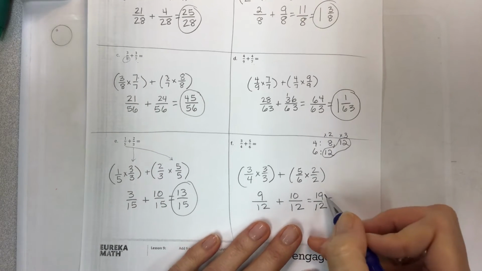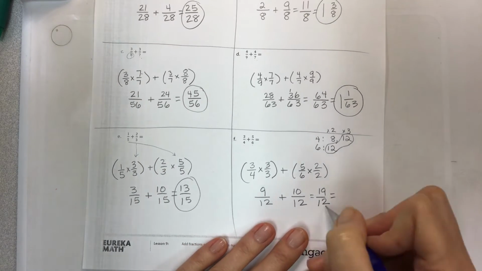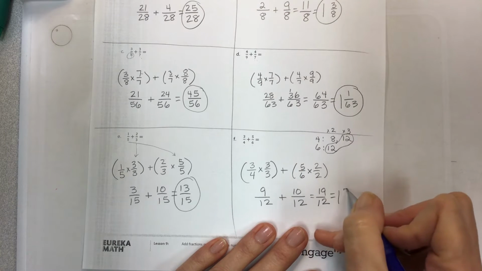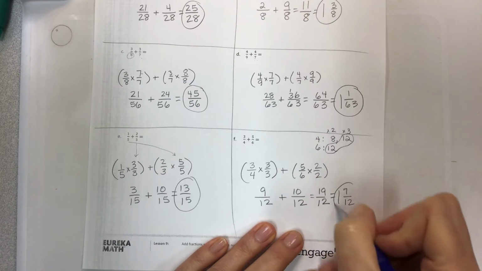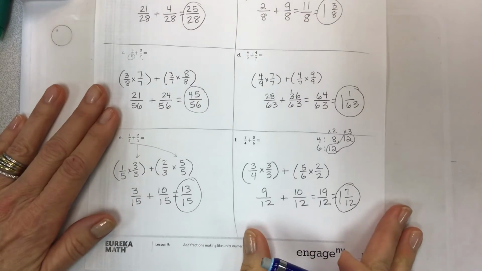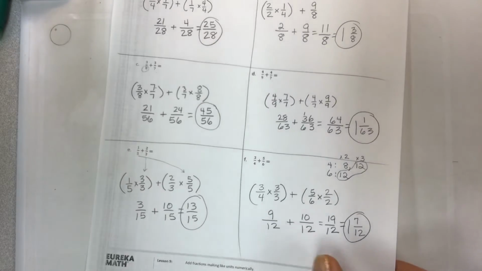And straighten this one out. It's too big on the top. 19 is bigger than 12, so 12 fits into 19 one whole time with 7 as the difference, and that's your answer. Okay, let's do page 2.